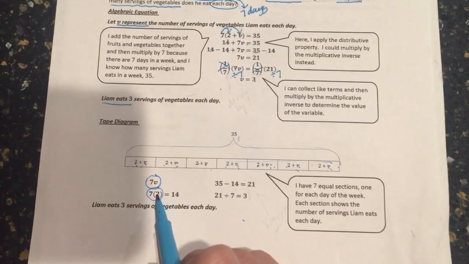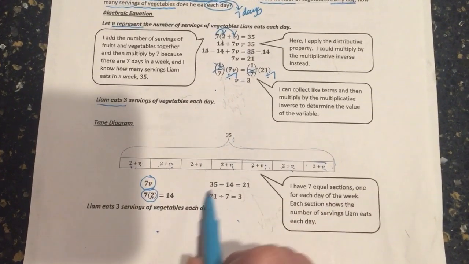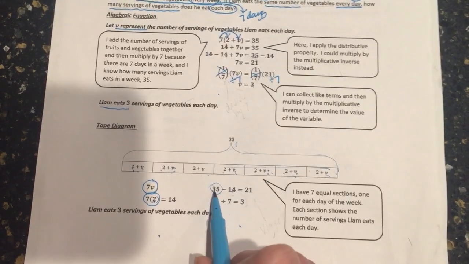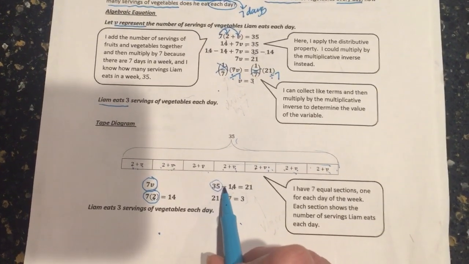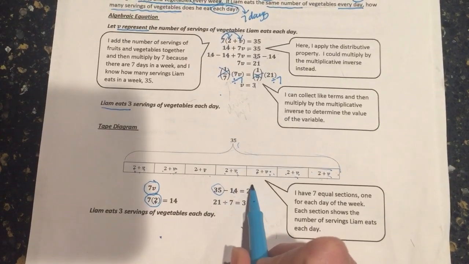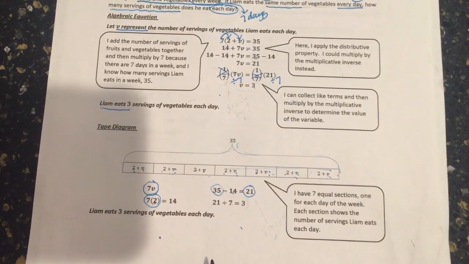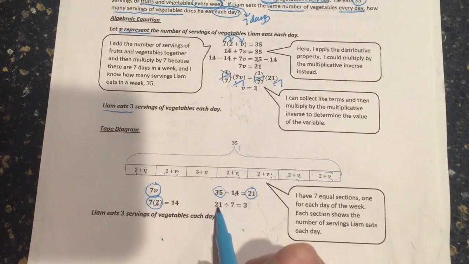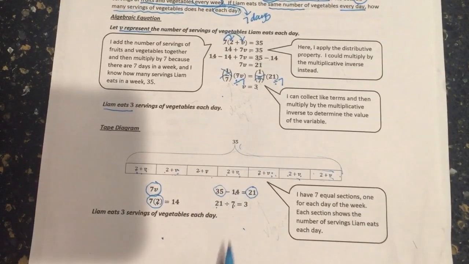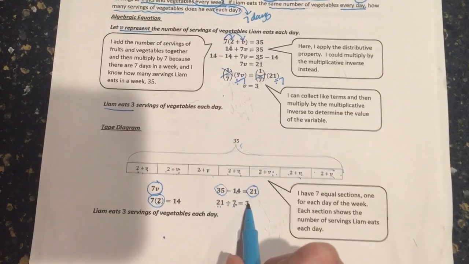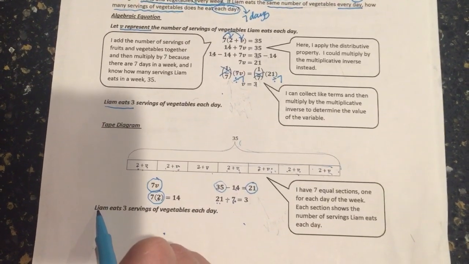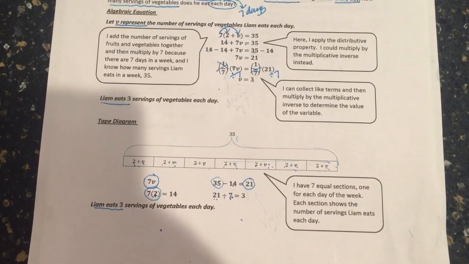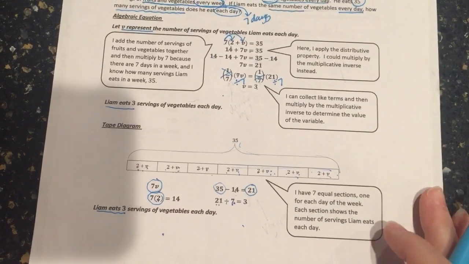Because we know that that's the fruit, we can take that fruit away from the number of fruit and veggies. So 35 minus 14, which is the fruit, gives us the number of vegetables per week. So 21 is just the number of vegetables per week. We can take that and divide it by the number of days in a week. So 21 divided by 7 equals 3. So that's just one more way to tell us that Liam eats 3 vegetables per day.